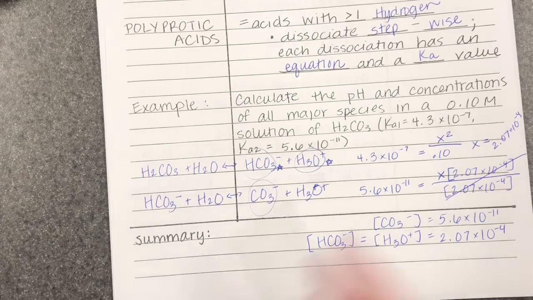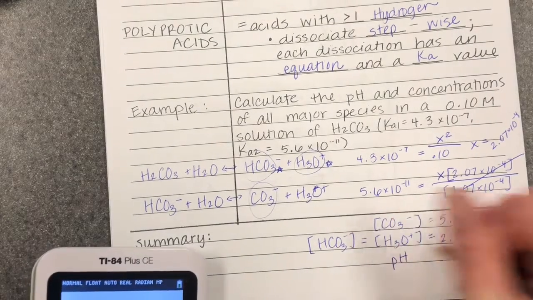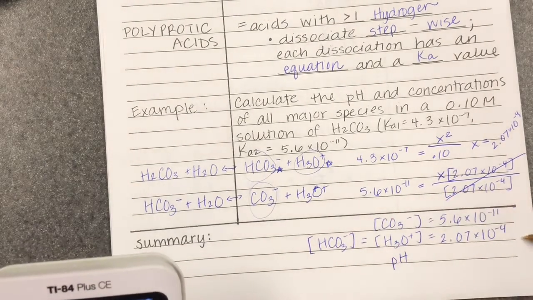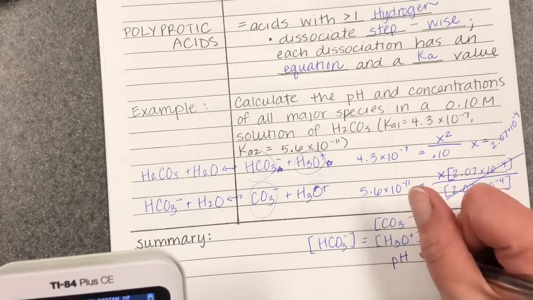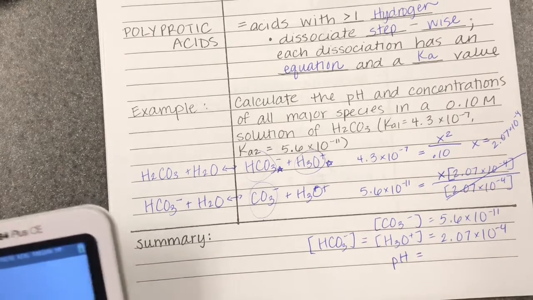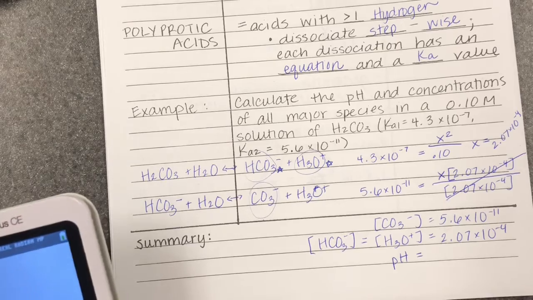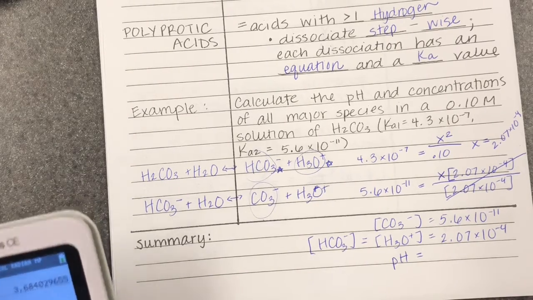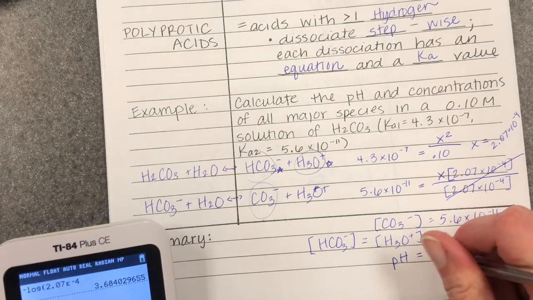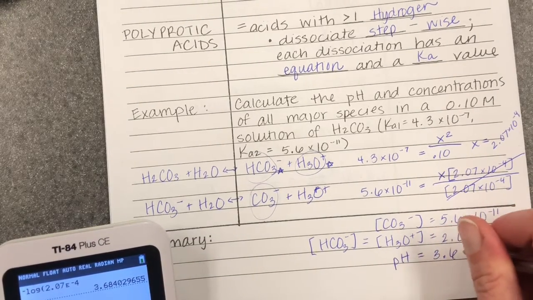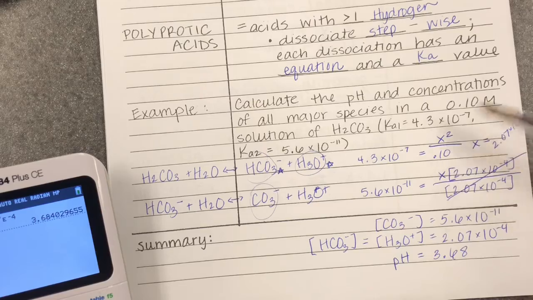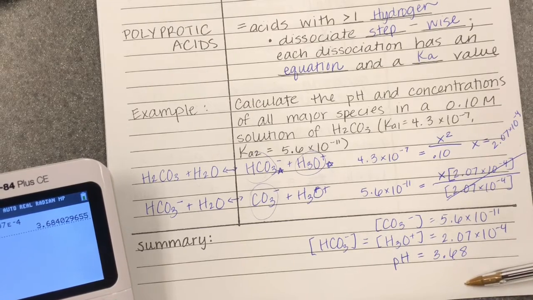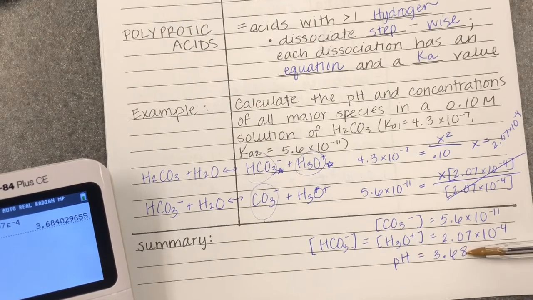And then we just need to find the pH. And so, of course, since the hydronium concentration is 2.07 times 10 to the negative fourth, we're going to negative log that value. And we get 3.68. So that would be the concentration of each species in this dissociation, and that would be the pH.